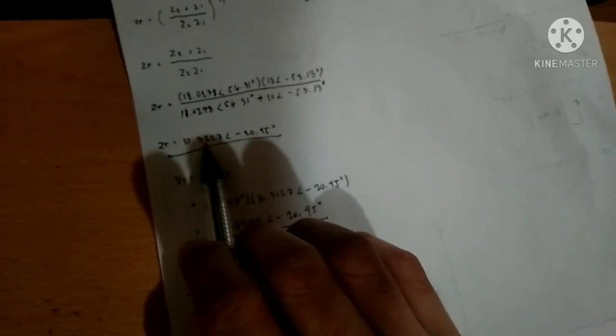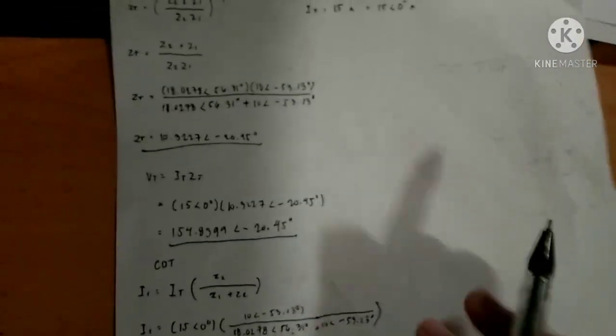If you use your calculator properly, the total impedance will equate to 10.3227 angle -20.45 degrees. We need to solve the voltage because we'll be using it for the total power factor, so we'll also solve it.